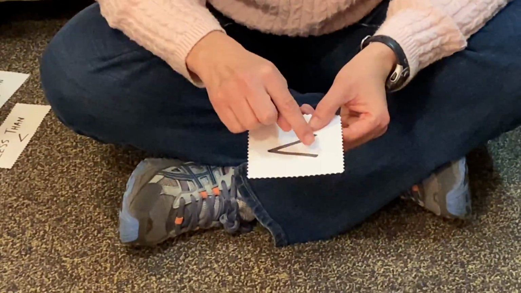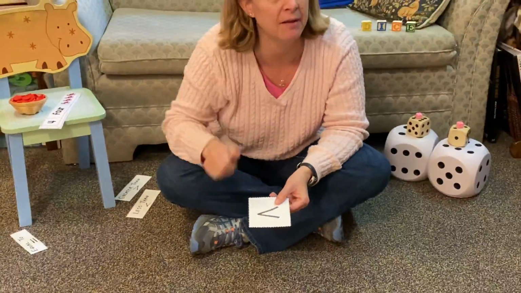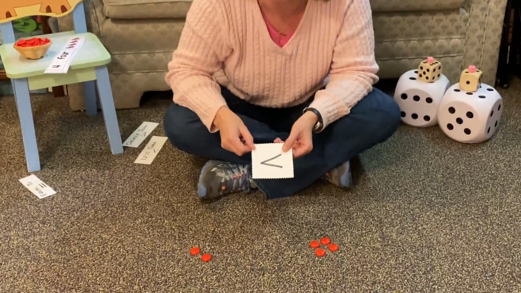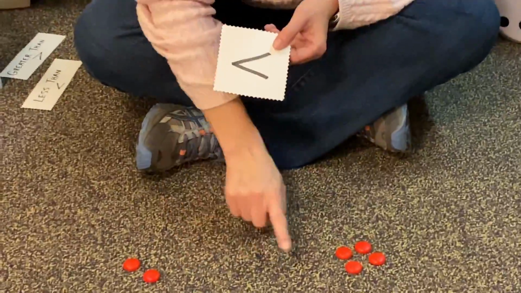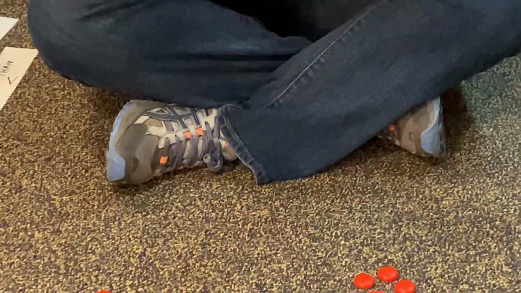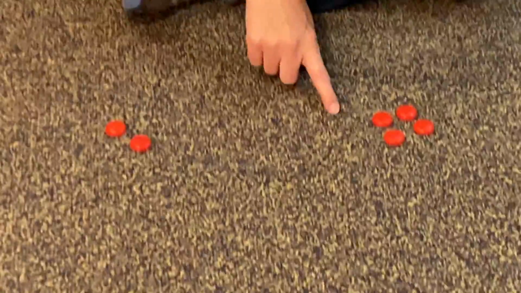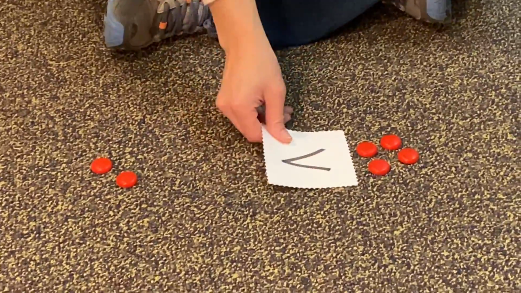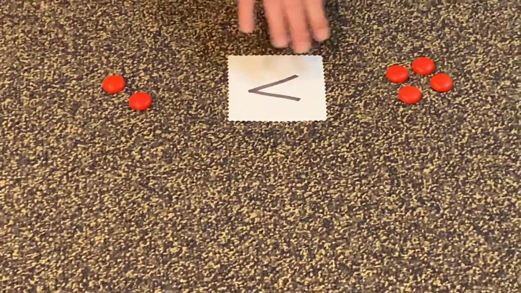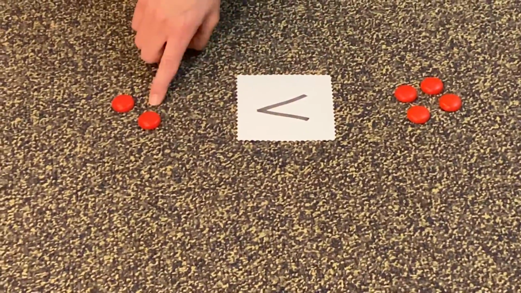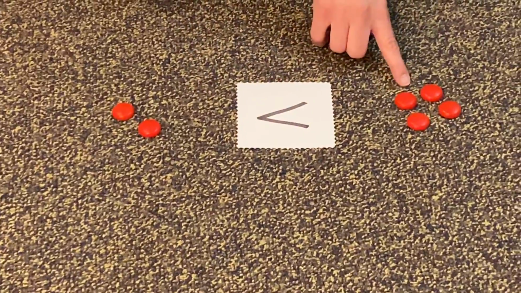So if I have my greater than, less than sign, I'm going to need to take the bigger open part of it and face it towards the bigger number. That's the secret of greater than, less than. You have to decide which one is bigger and think of this symbol like an alligator mouth, a hungry alligator mouth. And an alligator is always going to want to eat the bigger number because it's so hungry. So if my numbers are 2 and 4, my alligator mouth is going to want to face that 4 and eat the 4. So I could read this and say 2 is less than 4.